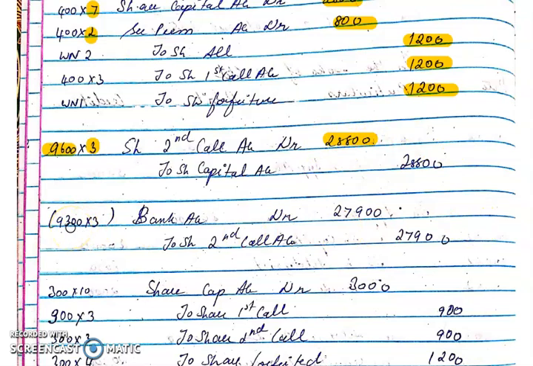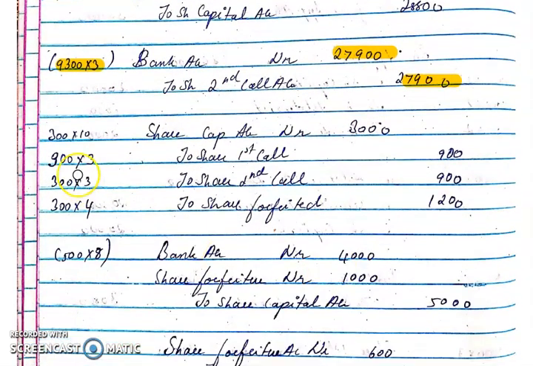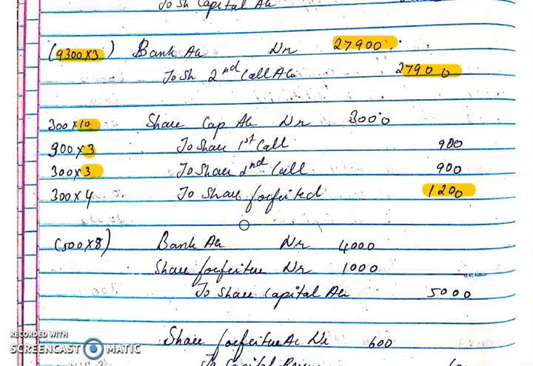How much? That is 300 shares. So 9,600 minus 300 is 9,300. 9,300 into 3 rupees, so amount receivable will be 27,900. After this, they are forfeiting this set of shares, first and second. So now 300 shares into 10, it will be the total share capital. Now first call amount is 3 rupees, second call amount is 3 rupees. The balancing figure 1,200 will be for share forfeiture.